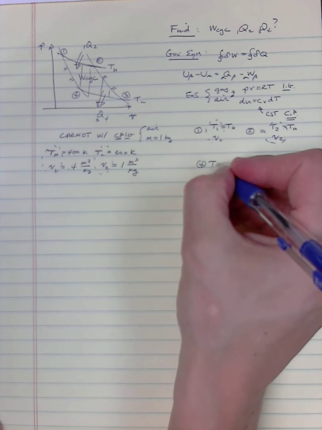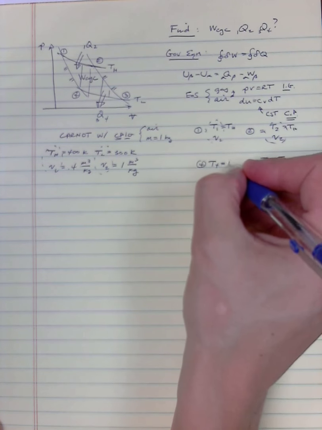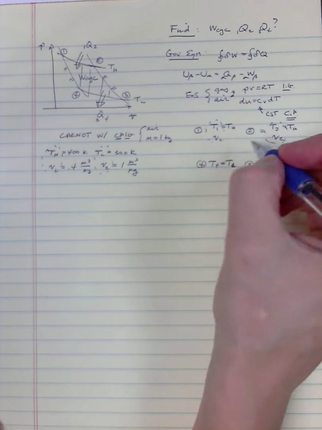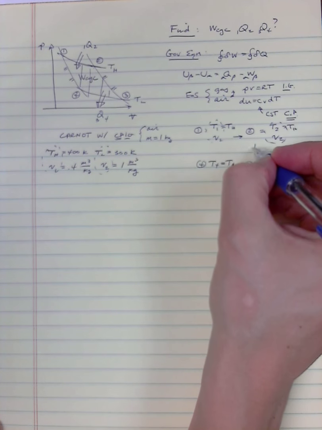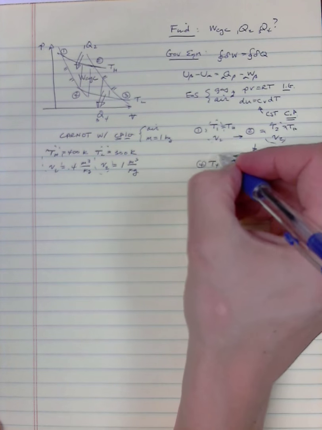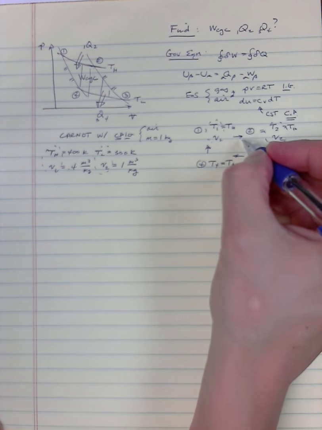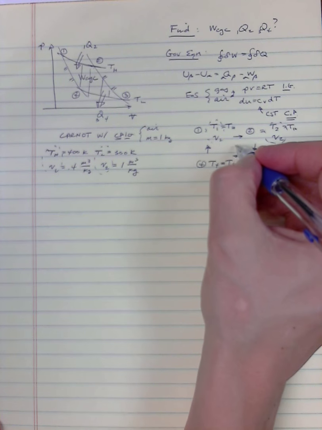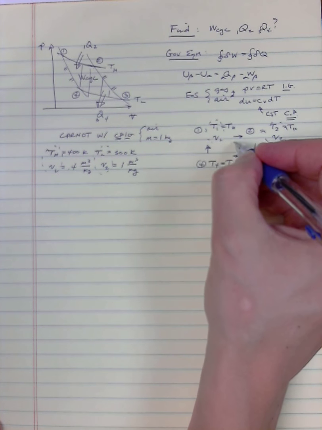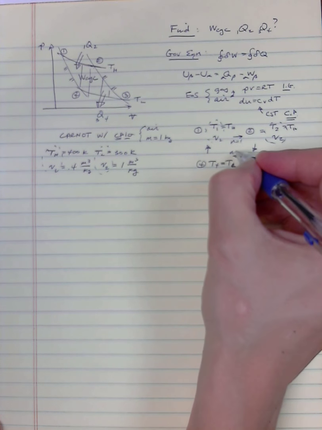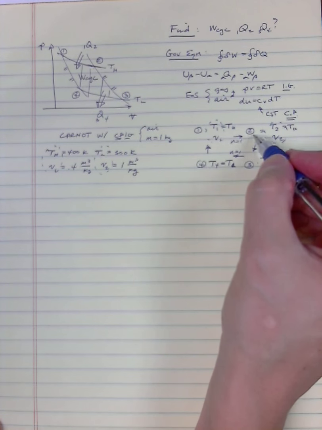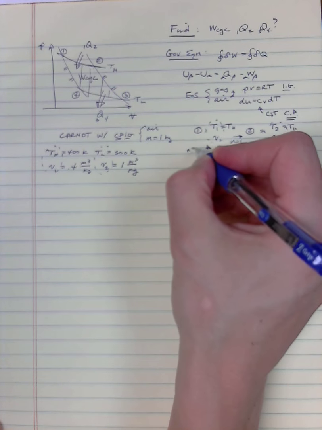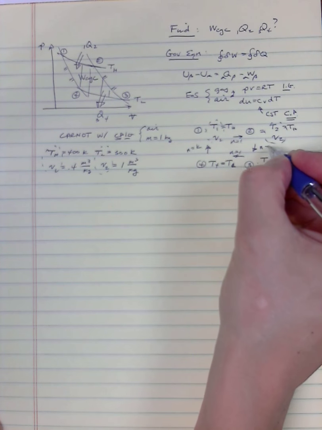So if I want to find more information, it's going to come about by connecting these states in the cycle. Obviously the connection from 1 to 2 and 3 to 4 is that T is a constant, so n equals 1, whereas from 2 to 3 and 4 to 1 I have adiabats, where n equals k for both of those.